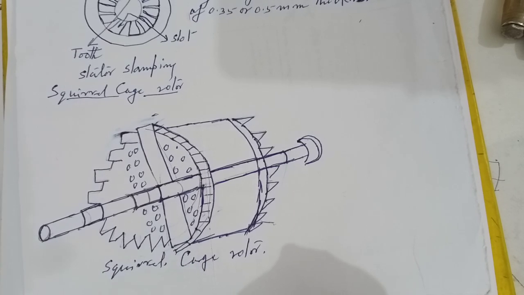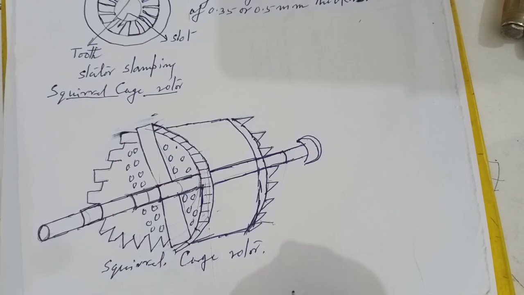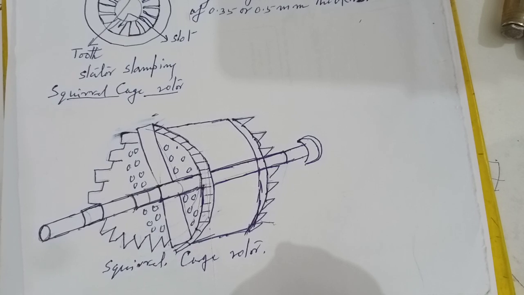The induction motor with squirrel cage rotor has excellent running performance. However, its starting torque is low. As such, a plain squirrel cage induction motor cannot be used where high starting torque is required.